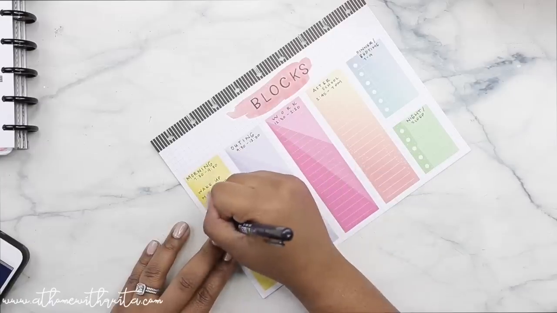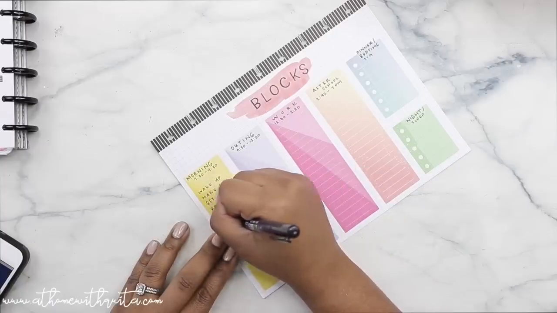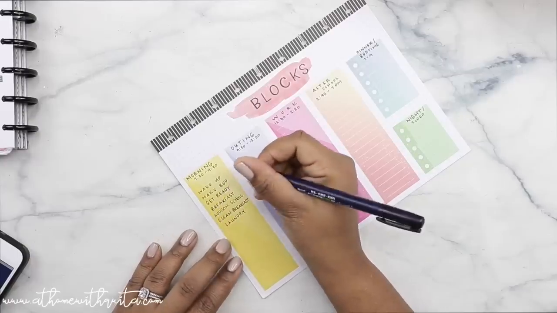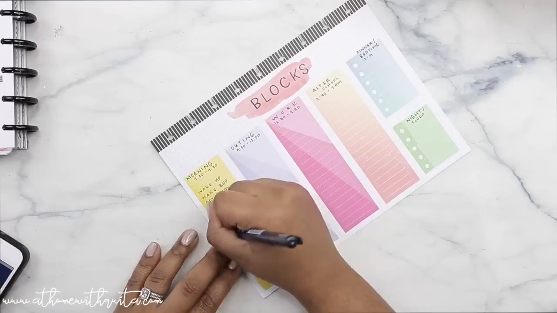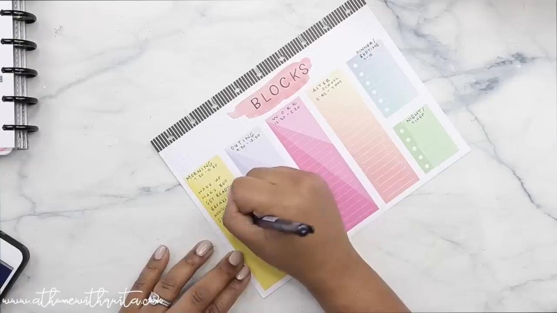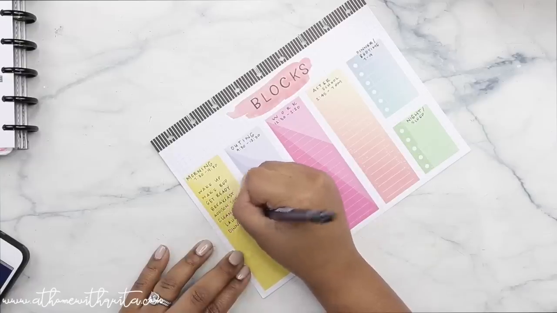I want to do some laundry. I want to do my dinner prep, if I need to take anything out of the refrigerator or put a crock pot meal on. Just figure things out.